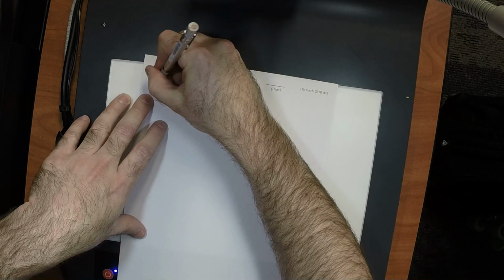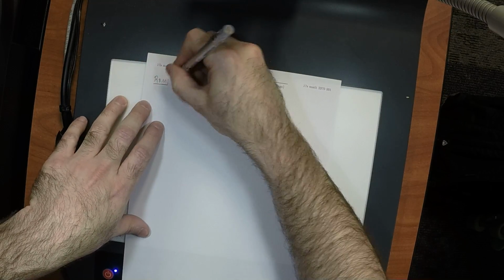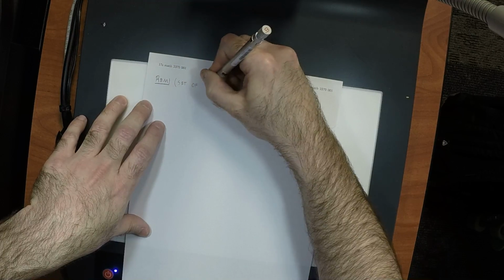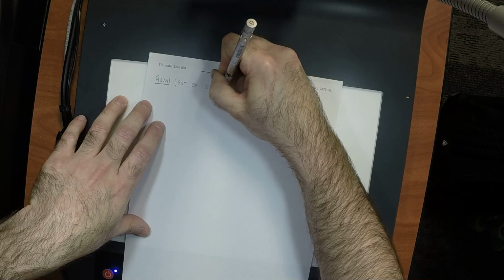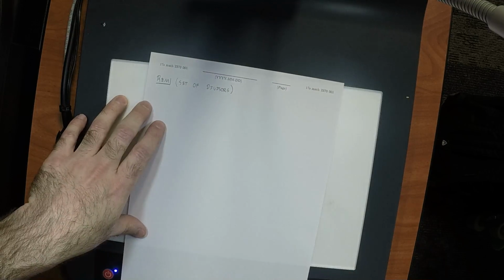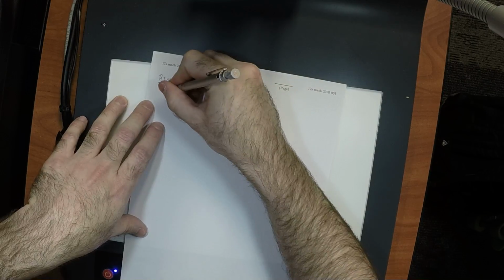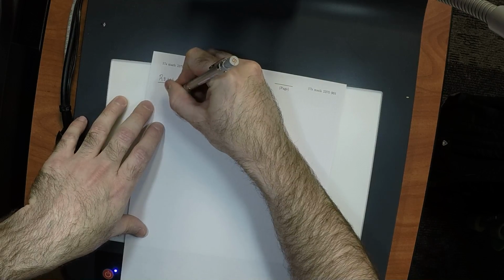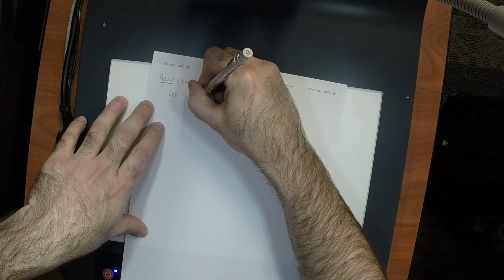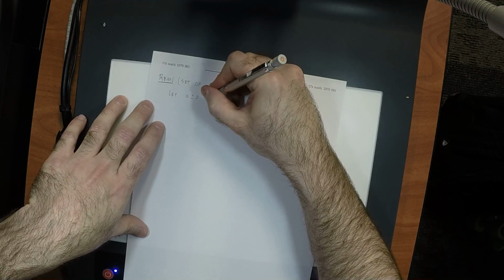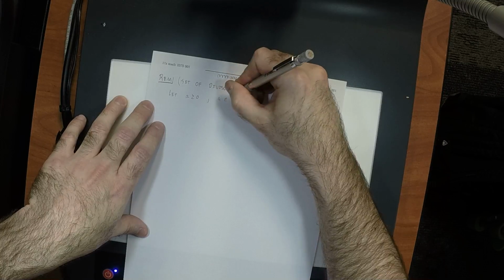So now, this is the set of divisors. Let a be greater than or equal to 0, a in the integers.